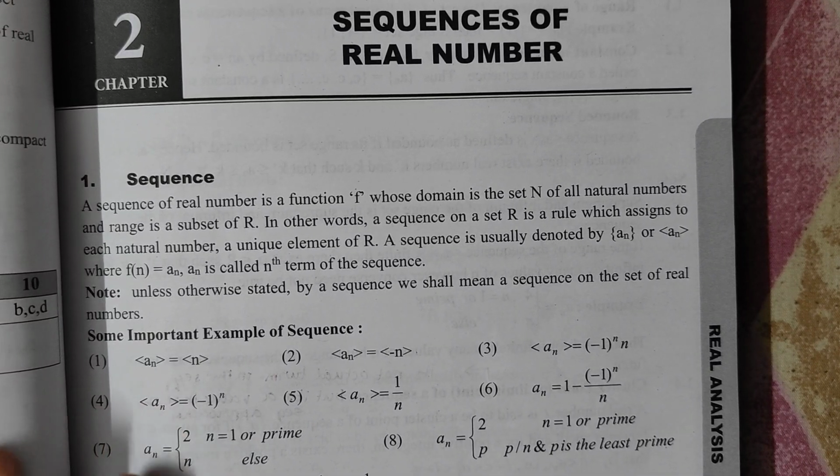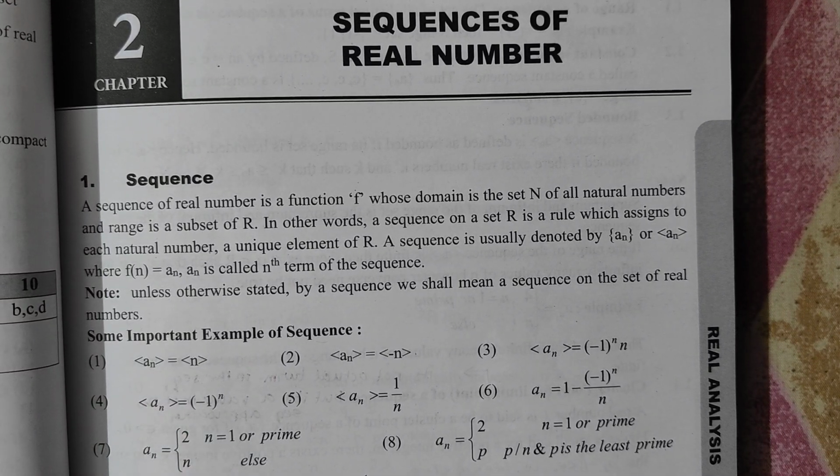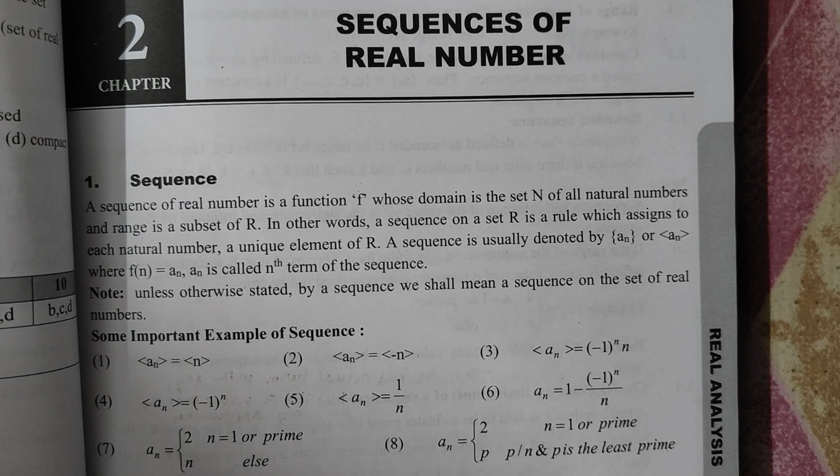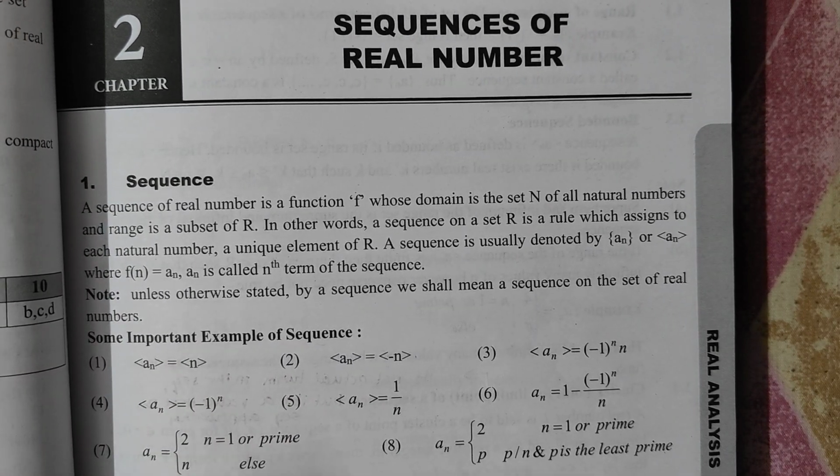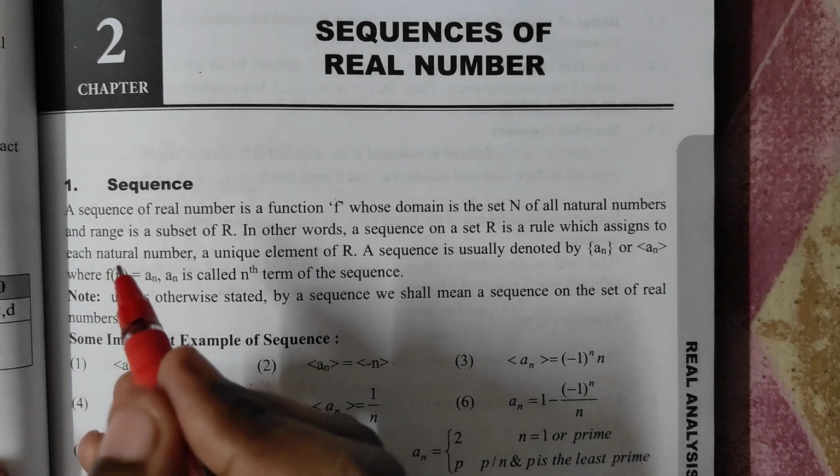Hi guys, I'm Niveta. In this video, we are going to see sequence of real numbers. There are so many concepts we are going to discuss in this chapter. Let's see one by one.